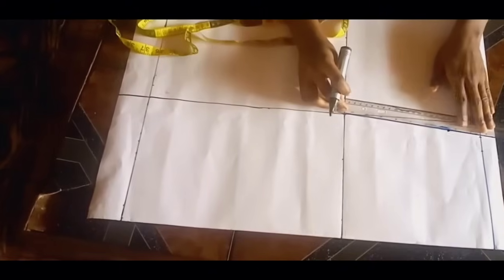The half of my front hip is going to serve as the width of my front pattern. So the 8.5 is what I marked all over. I just marked the 8.5 to get the width of the front. So you are going to divide your front hip by 2 and then mark. This is going to give you the front width.